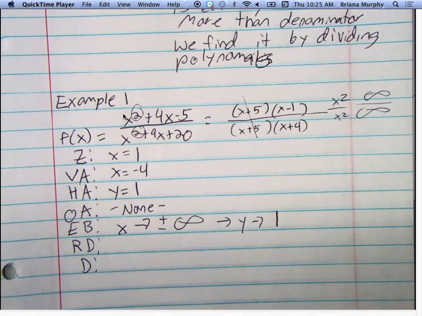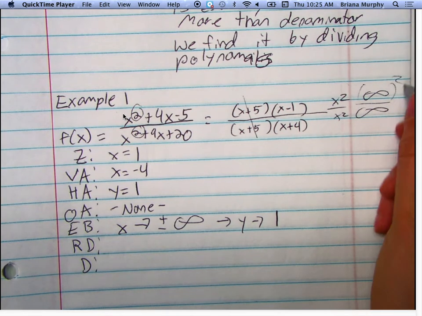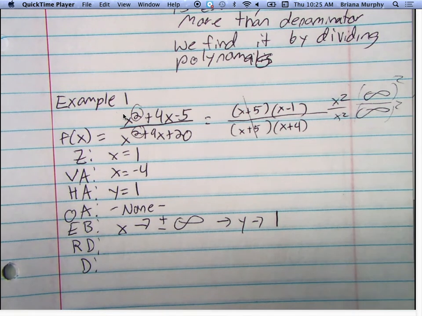Okay. So if I was going to plug in infinity for x's, it's infinity squared over infinity squared or whatever, right? That just, infinity over infinity just gives me 1, right? Just like 5 divided by 5 gives me 1. Just plugging in those infinities.